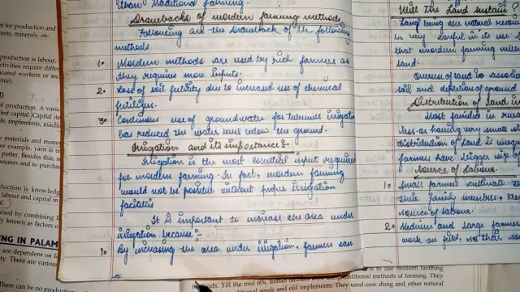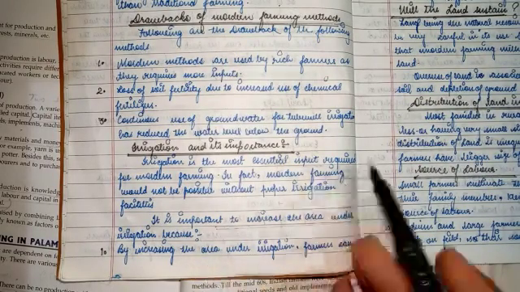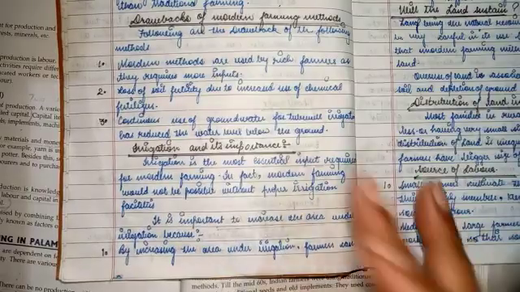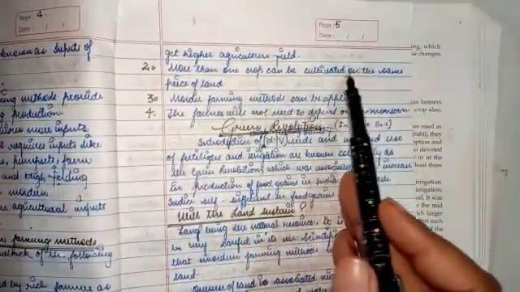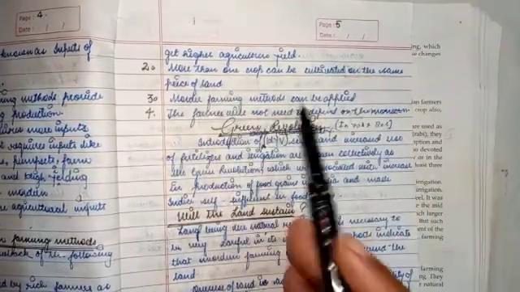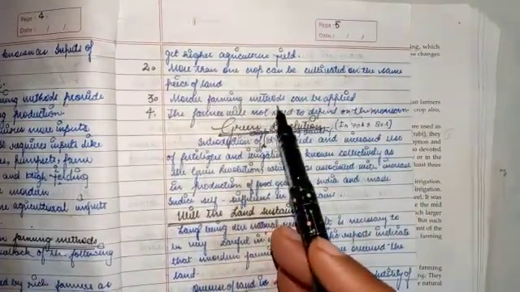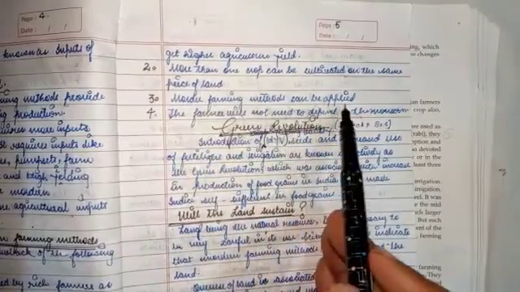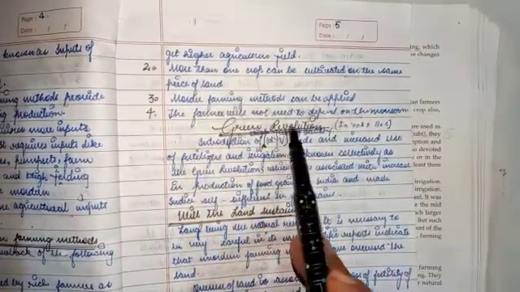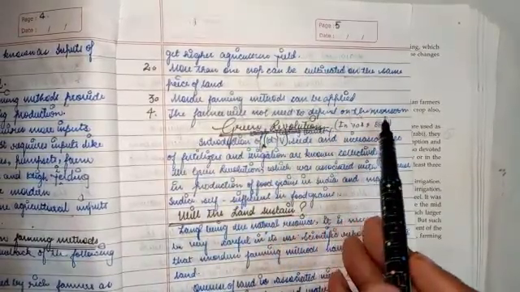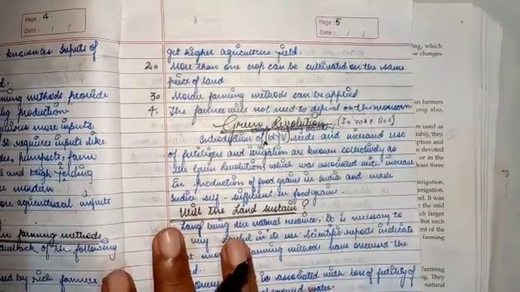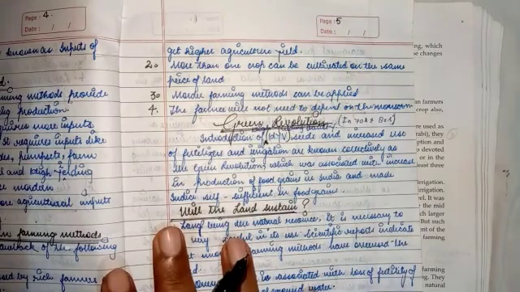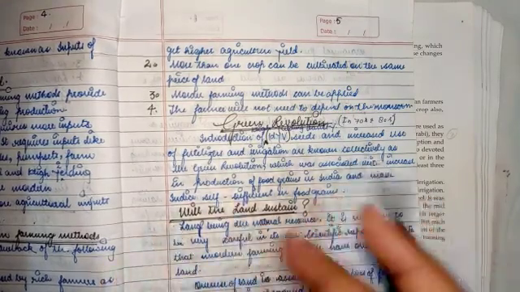So how can we do it? Number one, by increasing the area under irrigation, farmers can get higher agricultural yield. Number two, more than one crop can be cultivated on the same piece of land with the use of irrigation. Number three, modern farming methods can also be applied. And number four, the farmer will not need to depend on the monsoon. By adopting the correct method of irrigation, farmers can get the benefit out of it.